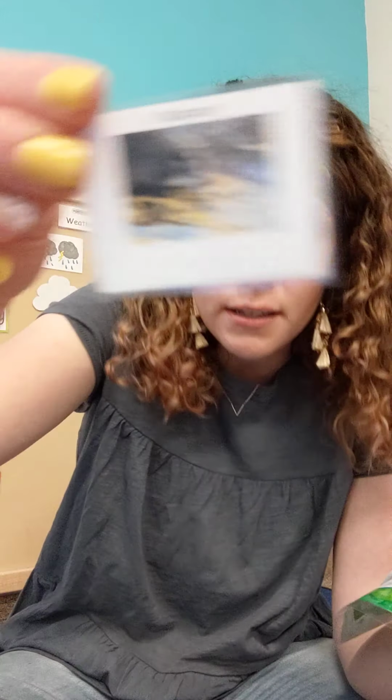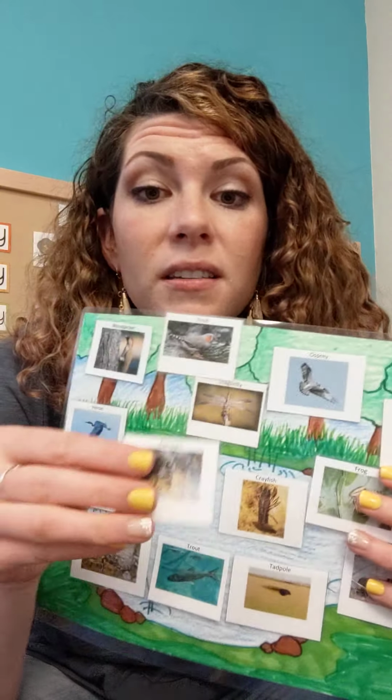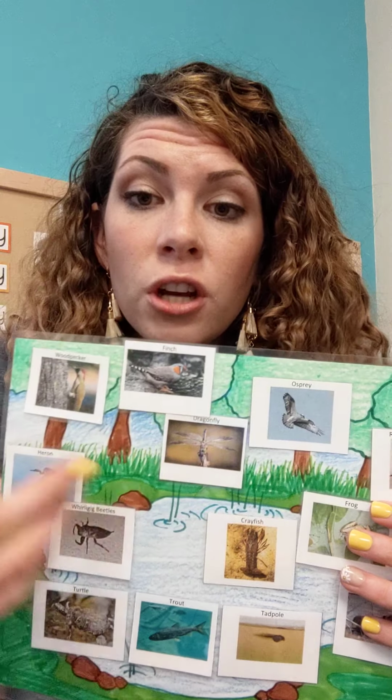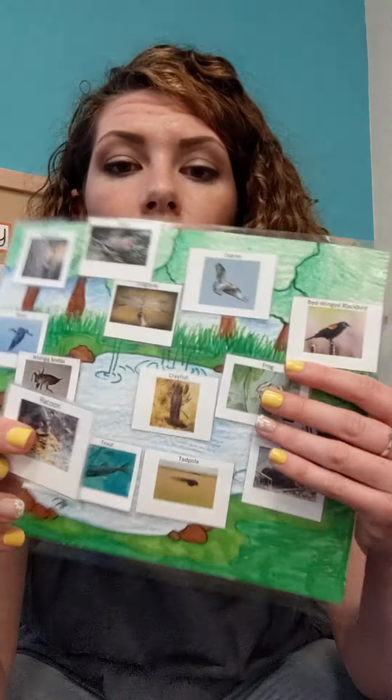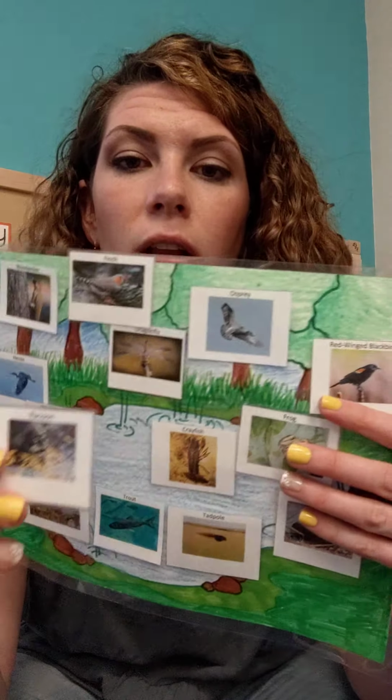And this animal is a raccoon. I don't know if you guys can see him there. Raccoons like to live around the pond because they can eat fish, they can eat crayfish, they can eat, it's sad, but they can eat birds, they can eat lots of stuff, frogs, they can eat lots of stuff around the pond. So where would a raccoon live in all of this?